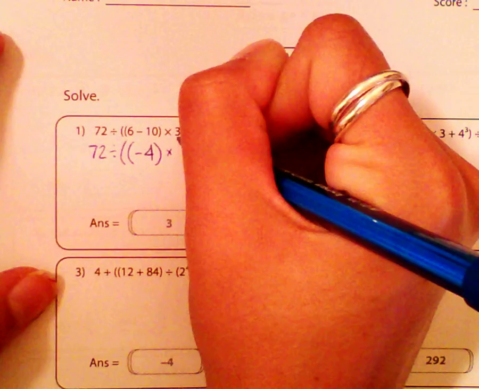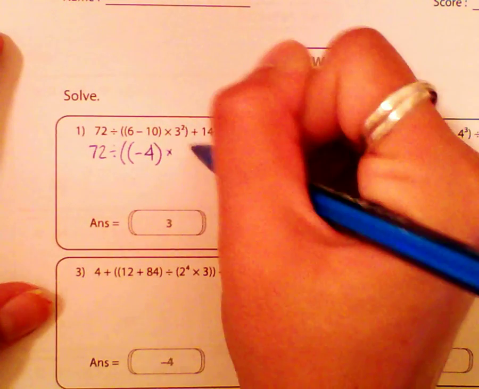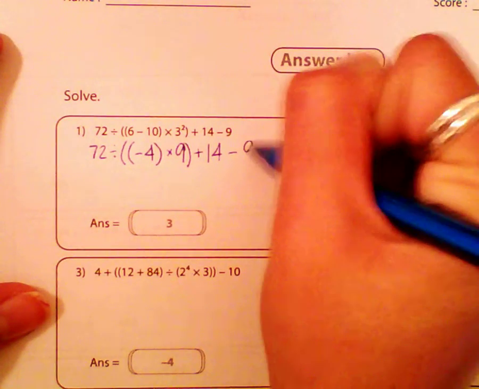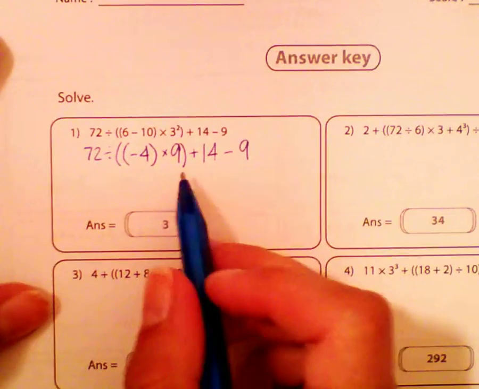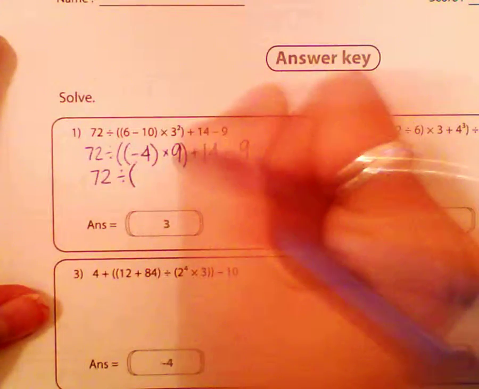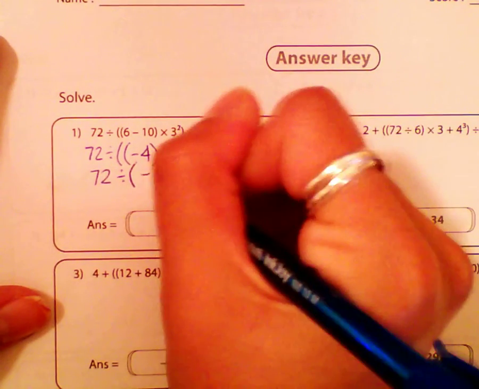3 squared, I'm going to combine these steps. 3 squared is 3 times 3. Everything else is coming down. Alright, going to finish off what's in parentheses. 72 divided by negative 4 times positive 9 is negative 36.